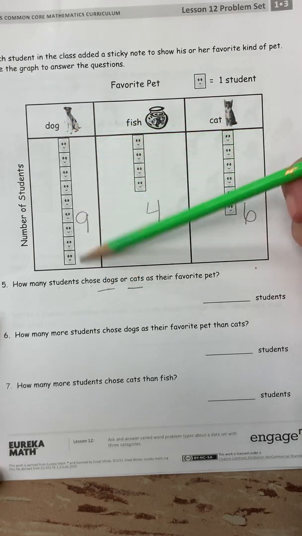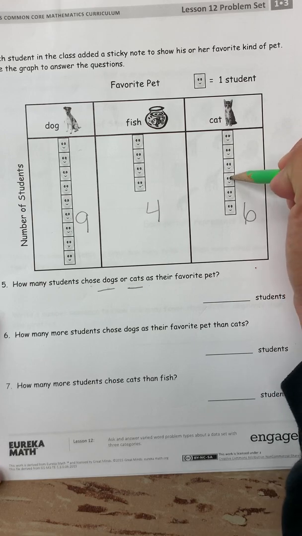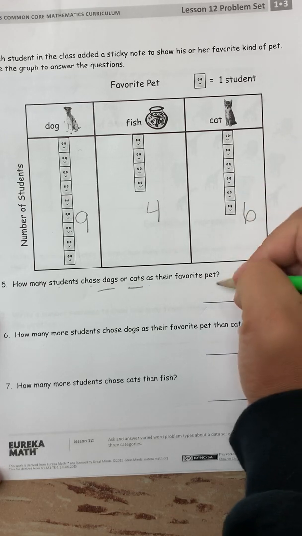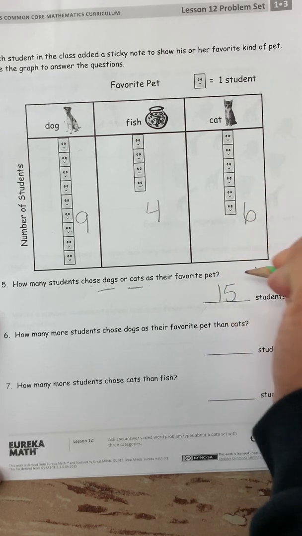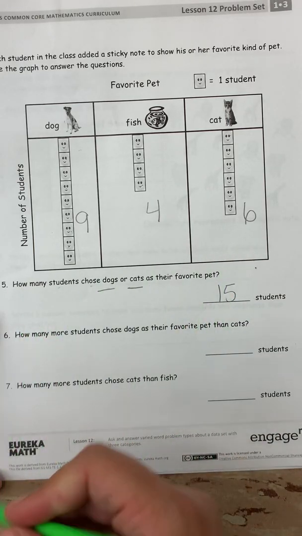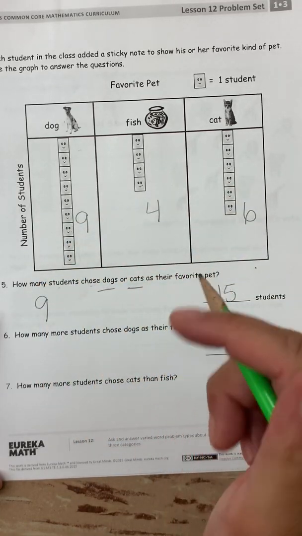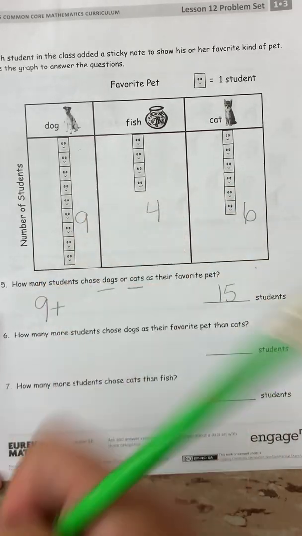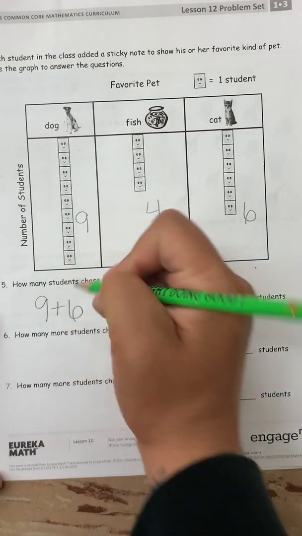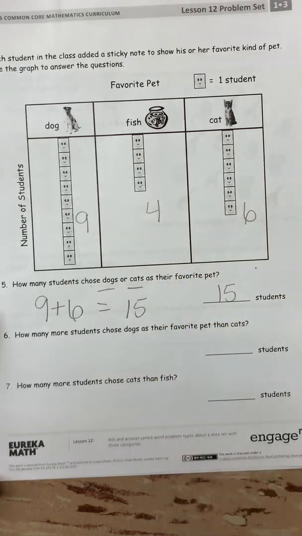So I have 9, 10, 11, 12, 13, 14, 15. So 15 students like dogs and cats. And my number sentence would be 9 for dogs, which is the number I started with. And I added on 6 to give me 15.